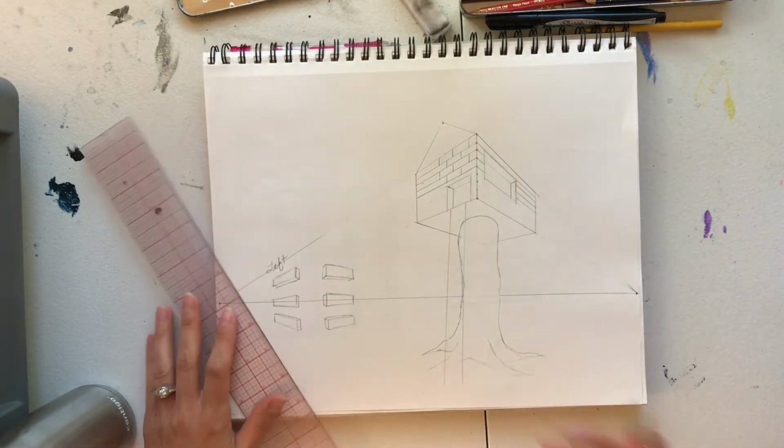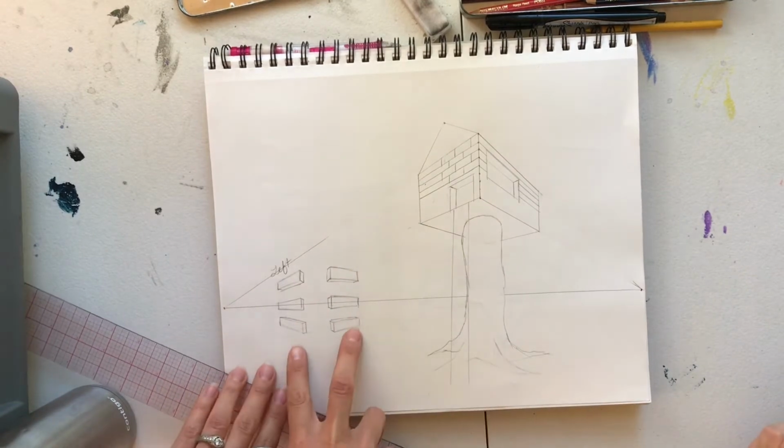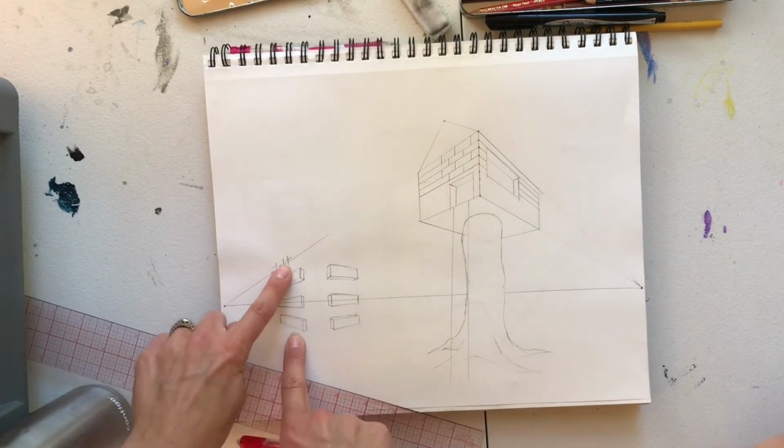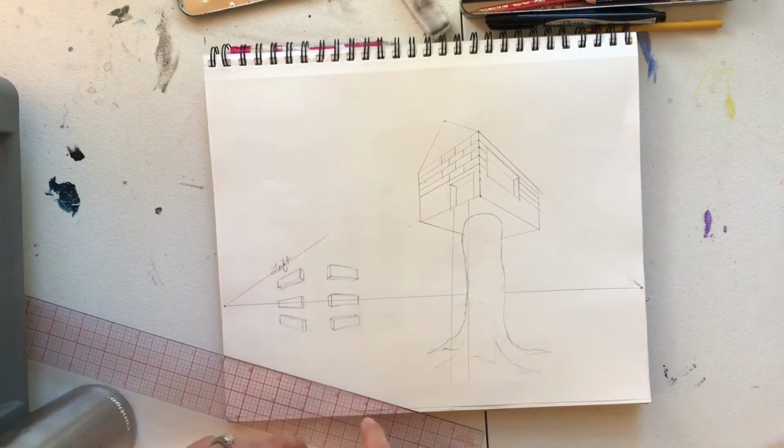The ladder is really complicated. So I've done kind of a little example over here. This is what your ladder is going to look like if it's on the left. This is what it'll look like on the right.